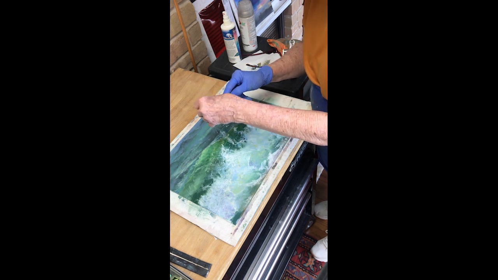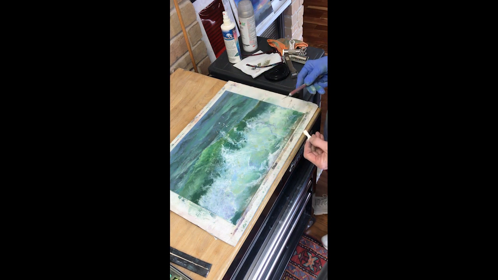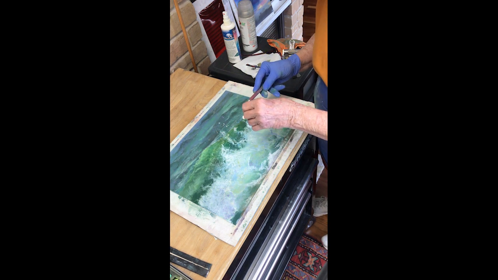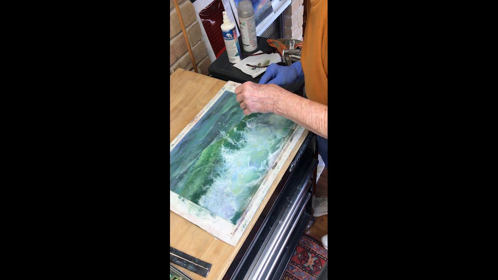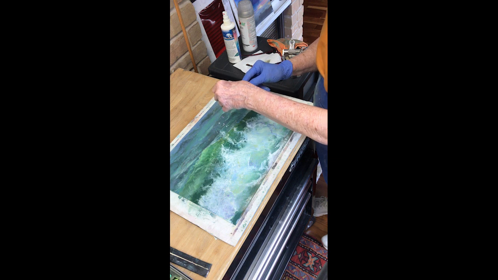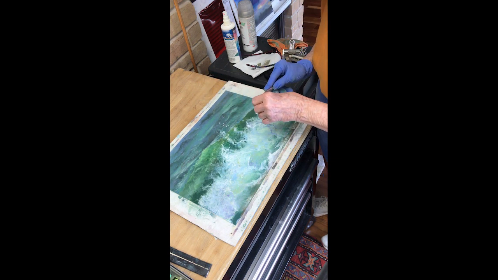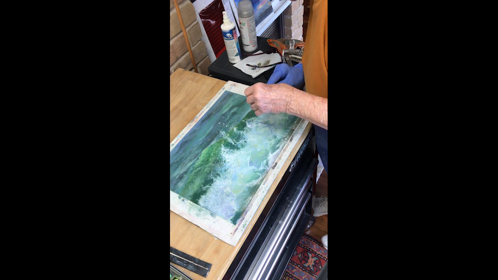If you're doing this, you can follow what's happened on your reference photo, or you can make it up based on what you know that the wave will do. Lots of fun.